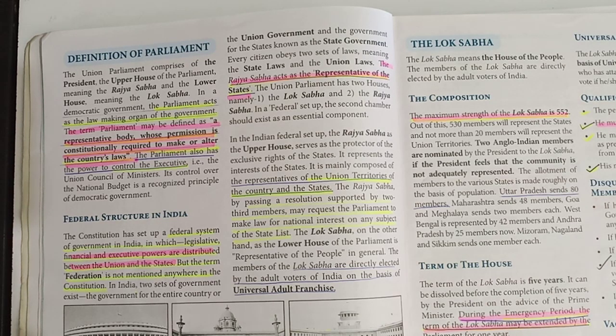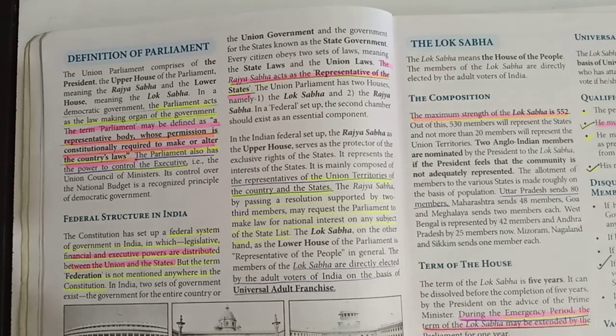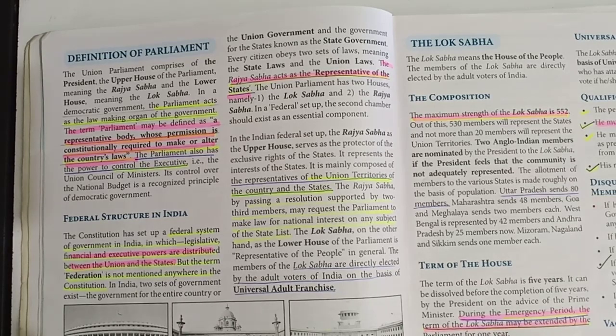The Rajya Sabha is also known as the upper house of the Parliament because it cannot be dissolved by the President, and it does not have a fixed tenure. While the lower house of the Parliament, also known as the Lok Sabha, can be dissolved by the President, and the President is also a very important part of the Union Parliament.